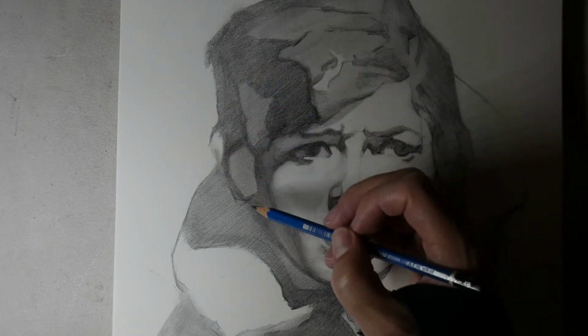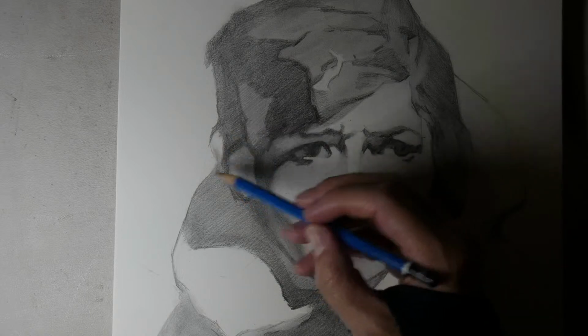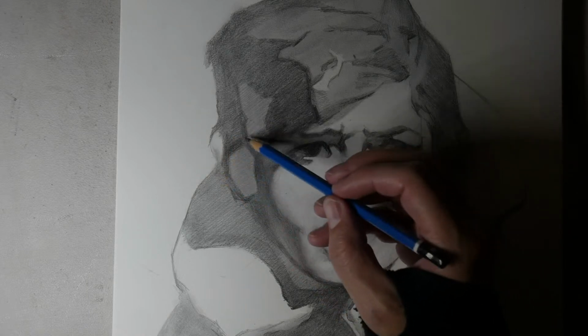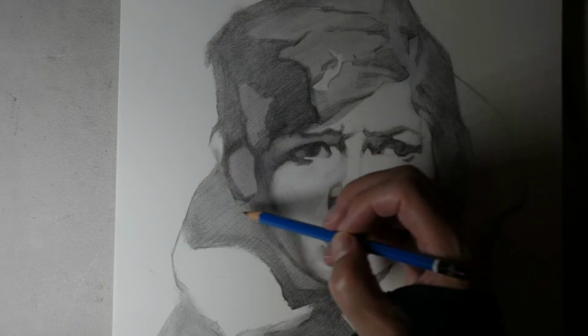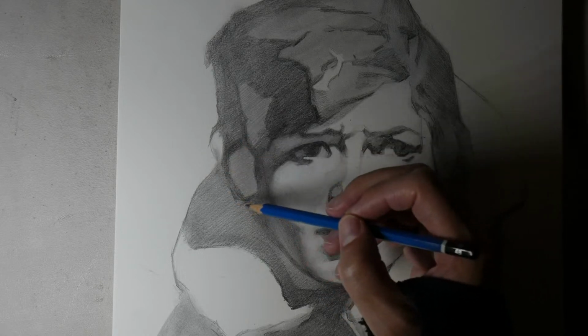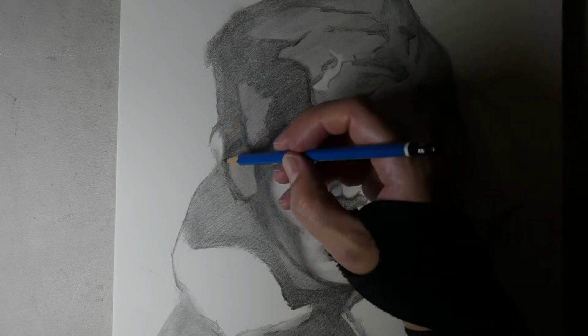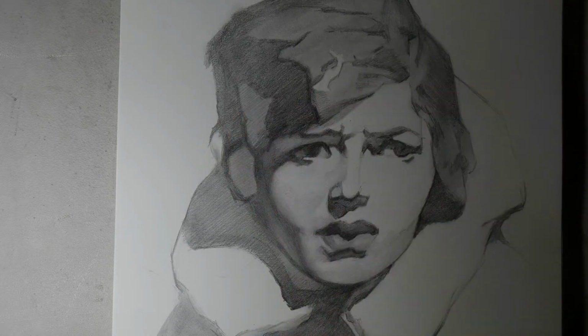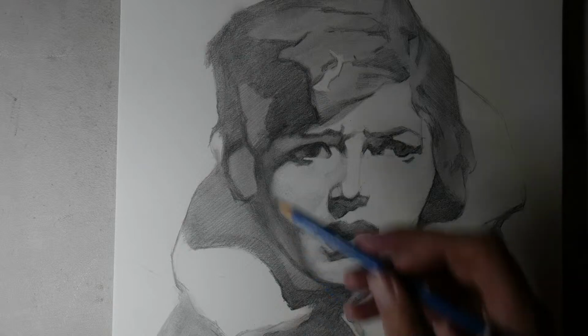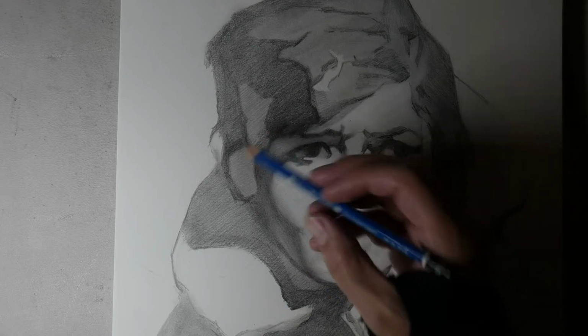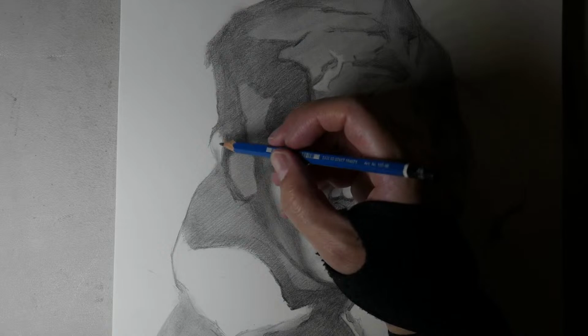I've been having a hard time figuring out, and I talked about this probably in the first video, this shape here. I never liked the shape that's happening in here. It's probably supposed to be her ear, but it looks a little awkward, so I couldn't tell if it was the ear or the hair.